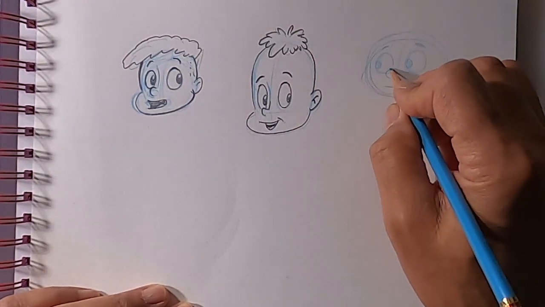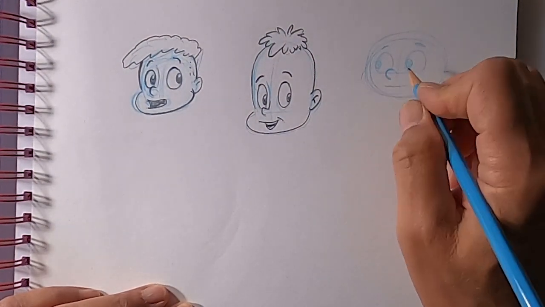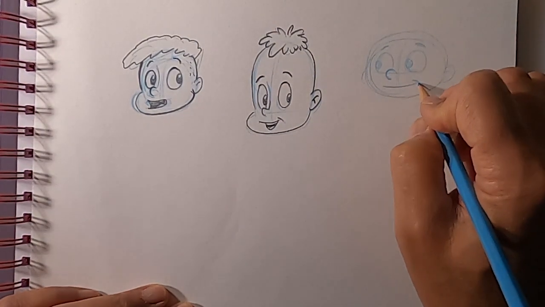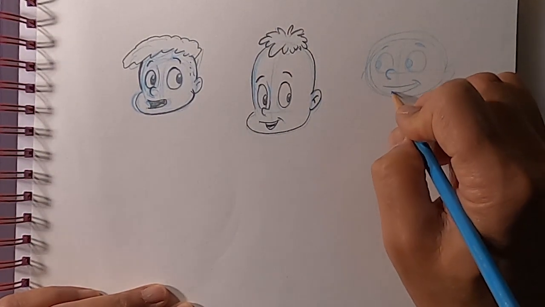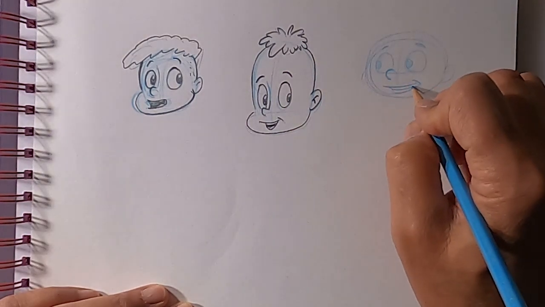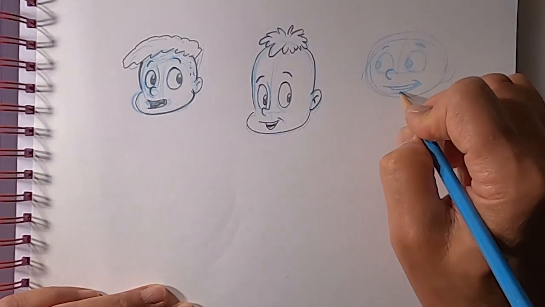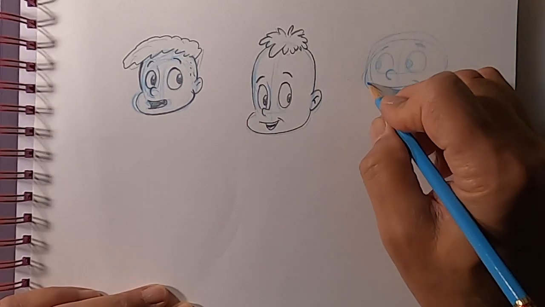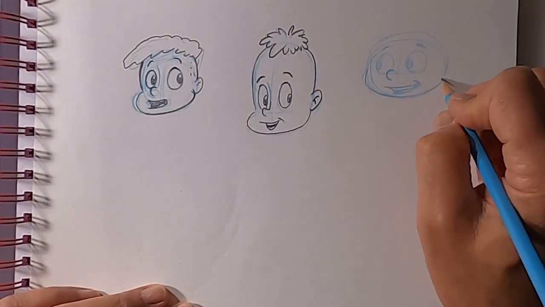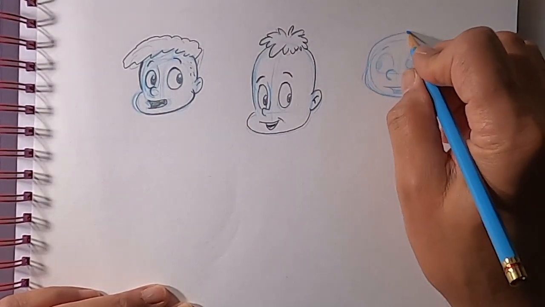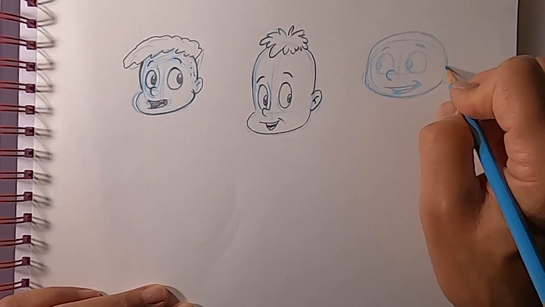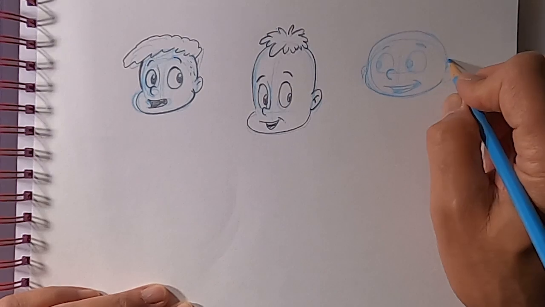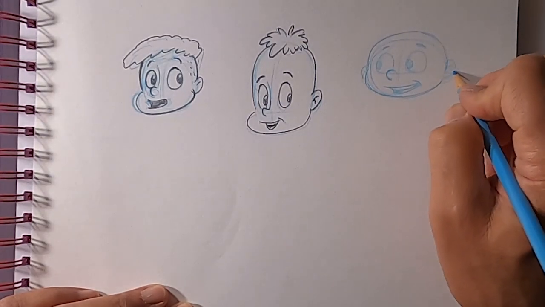And maybe his nose sticks up like that. And the line here is his mouth. Maybe you want to raise his ear up a little bit.